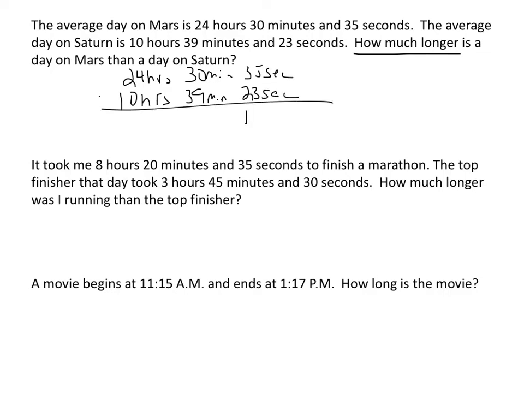35 minus 23 gives us 12 seconds. Since I can't take 39 from 30, I'm going to borrow, make this 23 hours. Remember, it's 60 minutes to an hour, so 30 plus 60 gives me 90 minutes. 90 minus 39 is the same thing as 90 minus 40, which would be 50, plus one more, so 51 minutes. And then 23 minus 10 would be 13 hours, so we have 13 hours, 51 minutes, and 12 seconds. Now this isn't necessarily the only way they could get the answer, but this is one way.